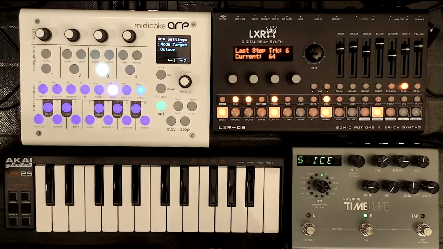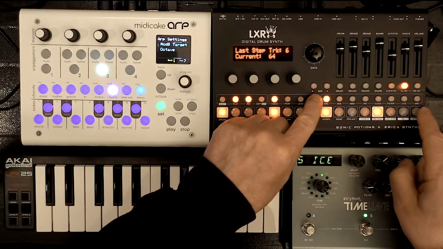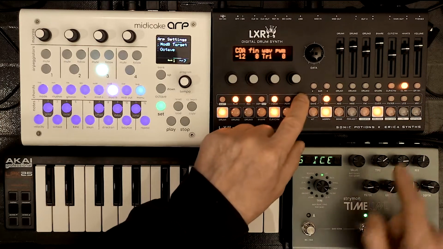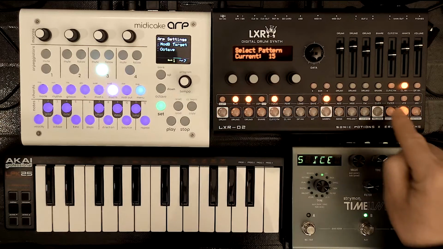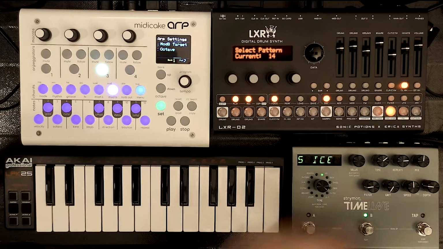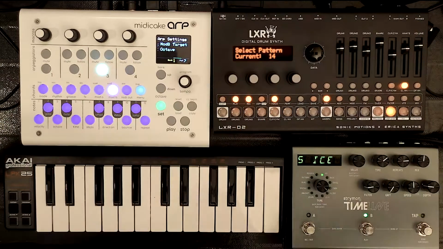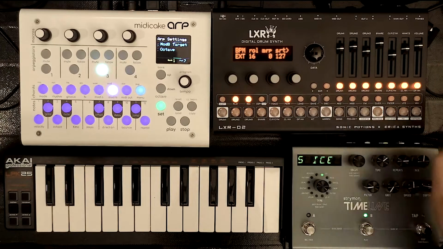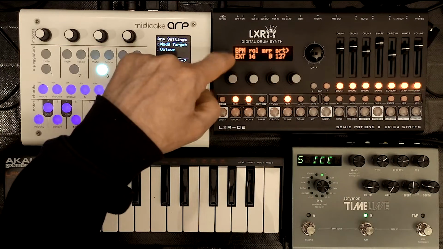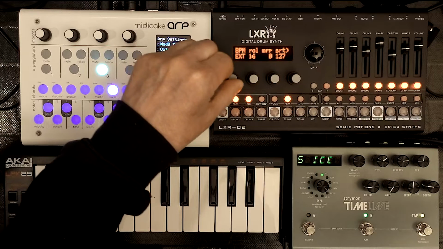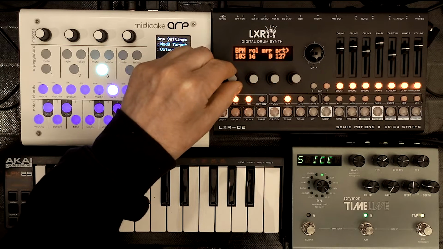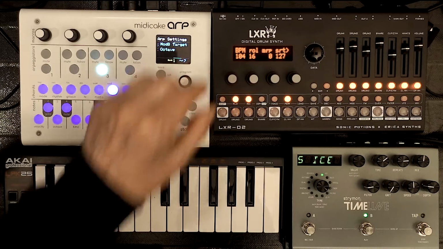Again, we let it overlap, but that's all right. Now we'll go save 15. So we'll go back to that other one, which was pattern 14. Take out the MIDI cable. Go to the BPM here, so it says external, so it's slave to the external clock. So I'll switch that up to our preferred BPM, which is 104.